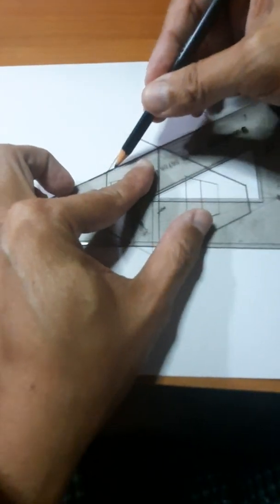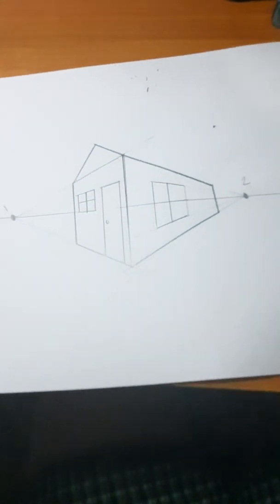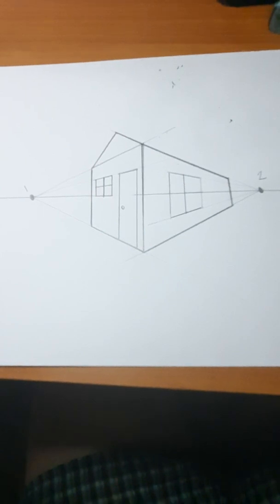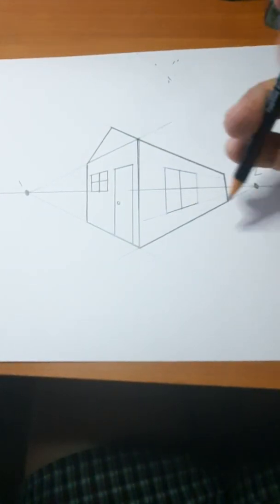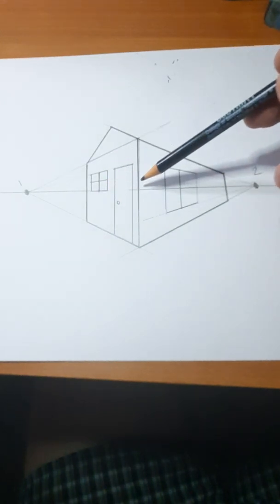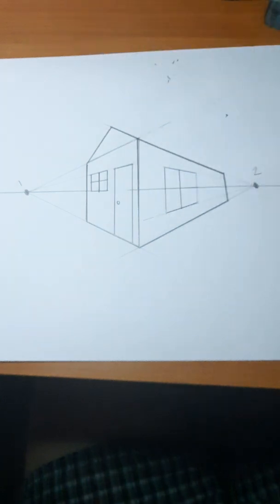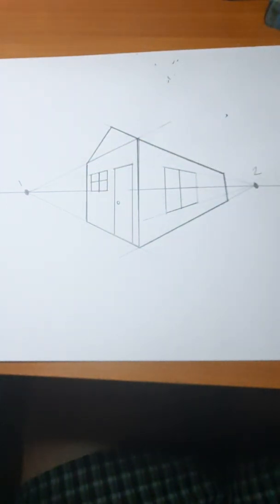So here's my house in 2-point perspective. So you can see that it's getting smaller towards the vanishing point, both on the left-hand side and getting smaller towards the vanishing point on the right-hand side. And you're seeing the front of the house and the side of the house at the same time. So that, people, is 2-point perspective.